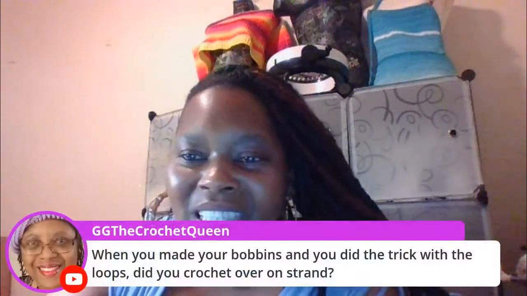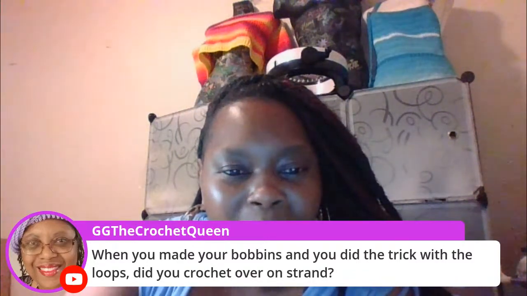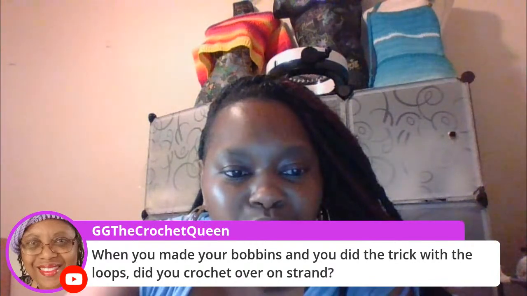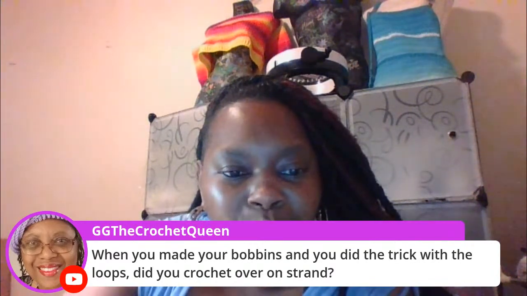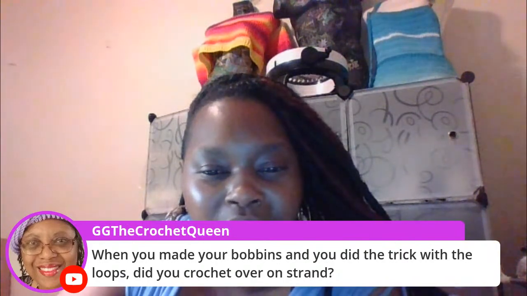When you made your bobbins, and you did the trick with the loops, did you crochet over the strand? I don't make bobbins, but okay, and you made your loop and you did your trick.